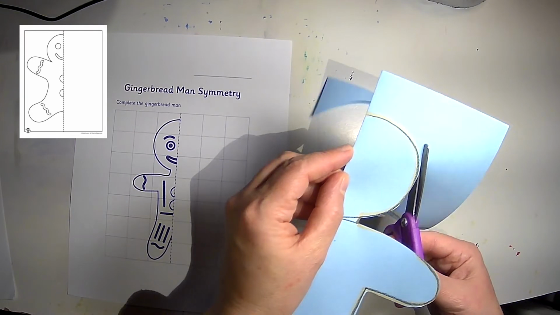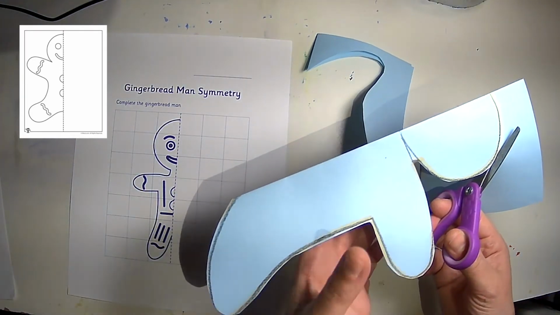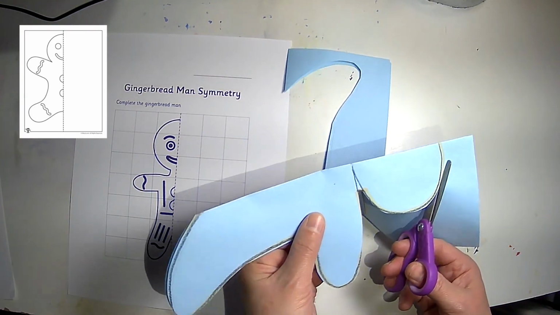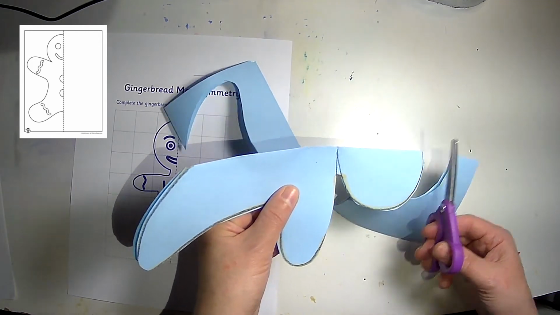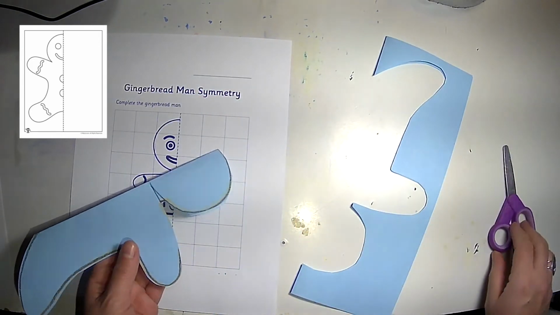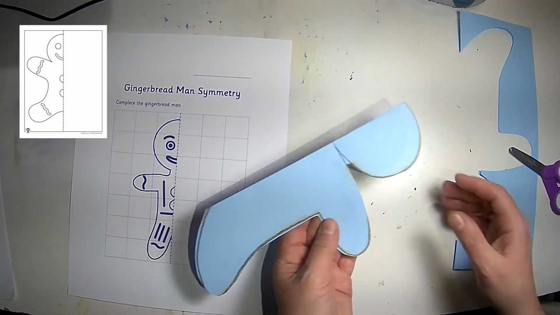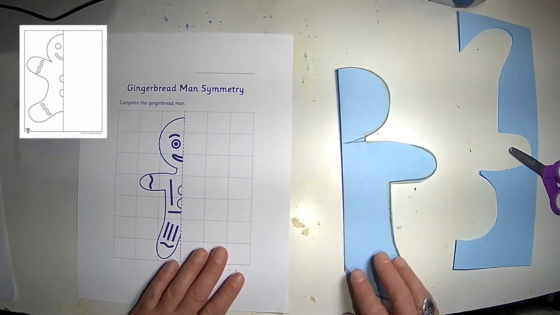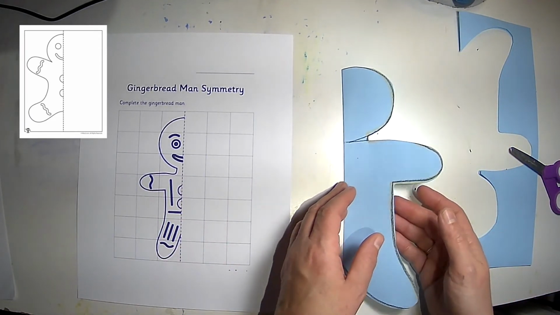Watch your fingers. Be careful. Put your helping hand away from the scissor point and snip. Let's see if my gingerbread man is symmetrical. Now open him up.